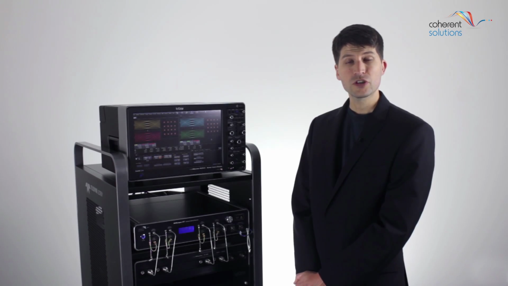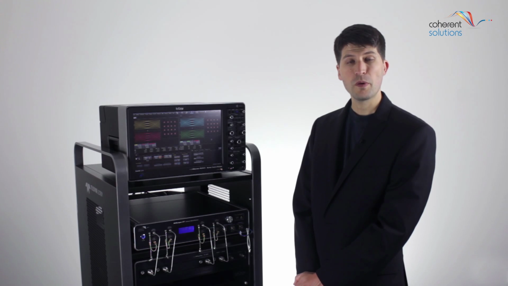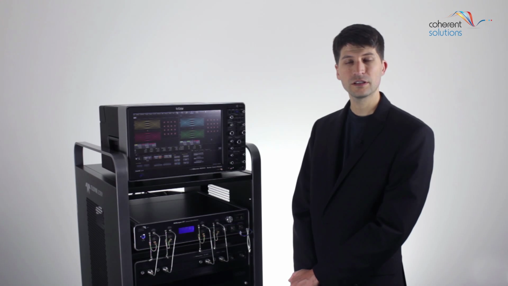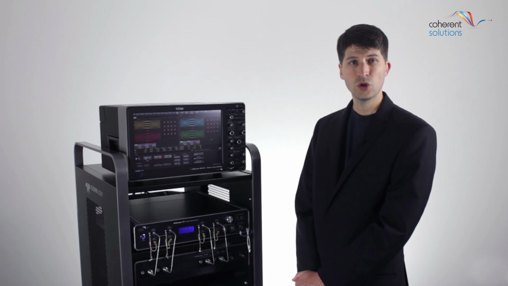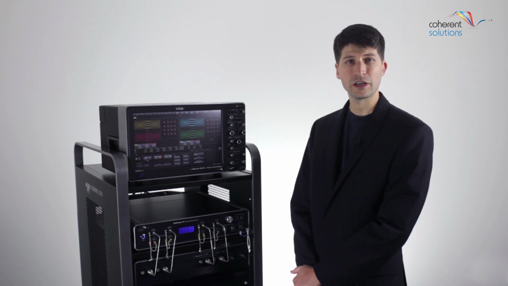Now let's examine some more advanced functionality that's possible with the Optical Link software. Since the Optical Link is fully integrated into the MAUI application, we can pass all the signals that are acquired and measured within the Optical Link to the MAUI application.